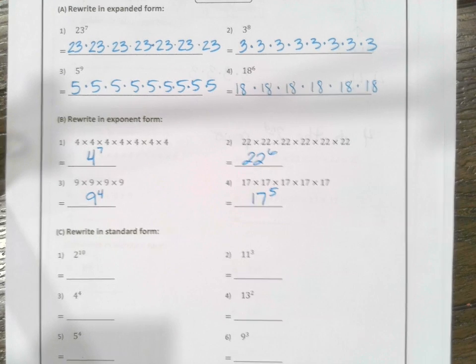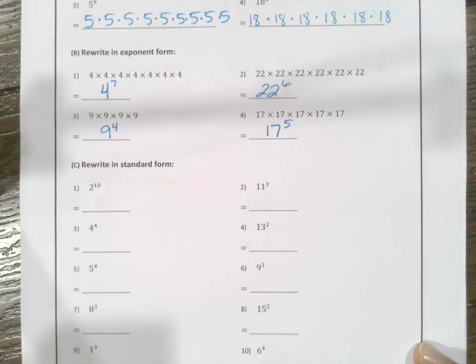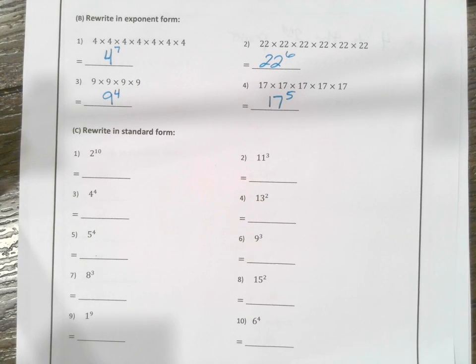All right, and then the last thing we're going to do is we're actually going to write them in standard form. Standard form means to actually multiply them out, okay? And there's a very common simple mistake kids make all the time, and we're going to address that. You just have to multiply. Sometimes it's the long multiplication problem, sometimes it's somewhat short, but you just have to multiply it completely out.